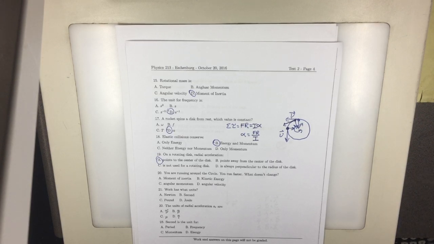You run faster. What doesn't change? All right. When you run faster, what happens? Your velocity increases. So if your velocity increases, does your frequency increase? If you run faster, you're running around more times, so the frequency does increase. The period does what? It decreases because it takes less time to run around the circle. Does your kinetic energy increase or decrease? It increases if your velocity increases.